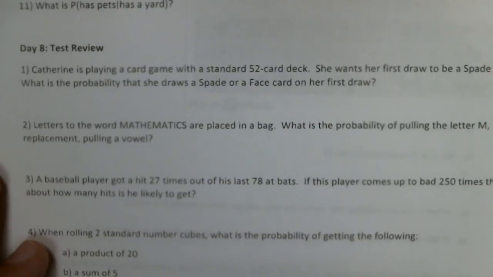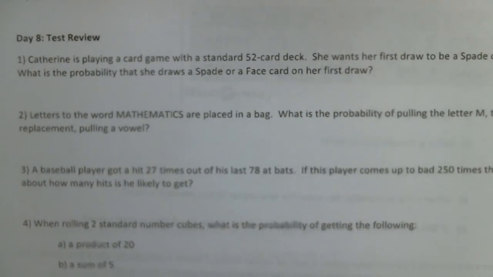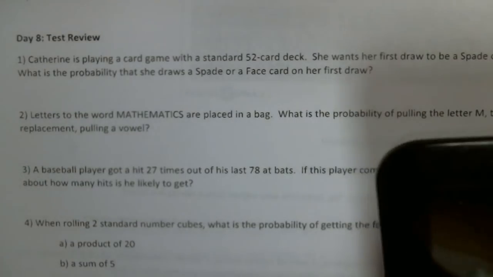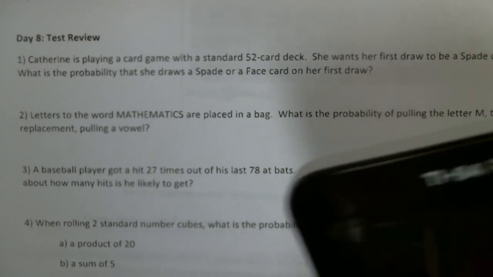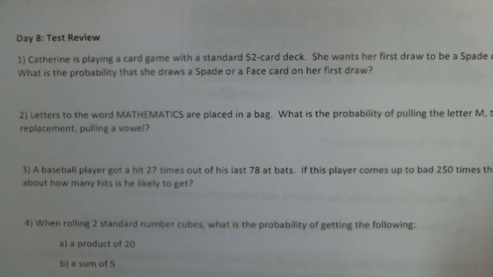Okay. So let's go ahead and jump in here. Day 8 test review. I need you guys to go ahead and get out your calculator so we can convert some of these decimals to percentages. And on the test tomorrow, guys, about 2/3 of the test is multiple choice. Some of the answers will be left in forms of decimals, some in fractions, some in percents, okay? Remember, with probability, you can leave it as any 3 of those, okay?